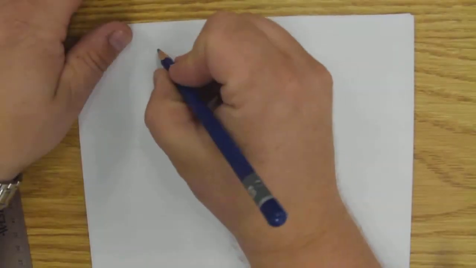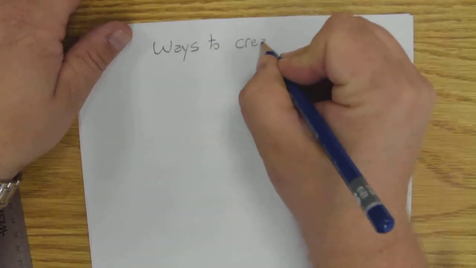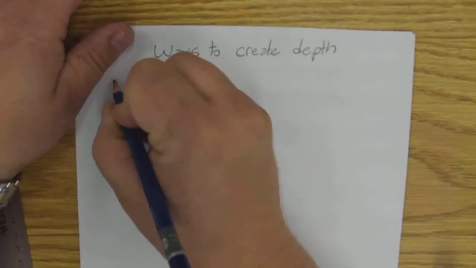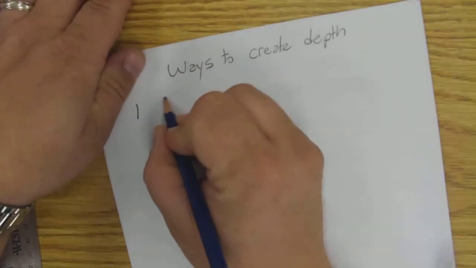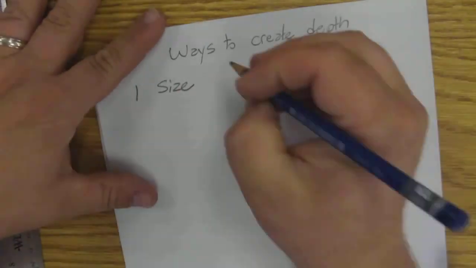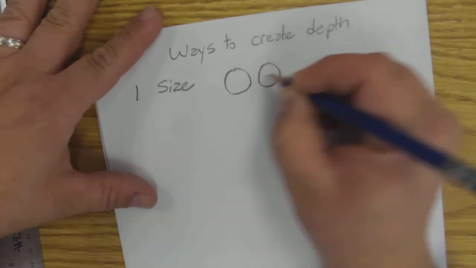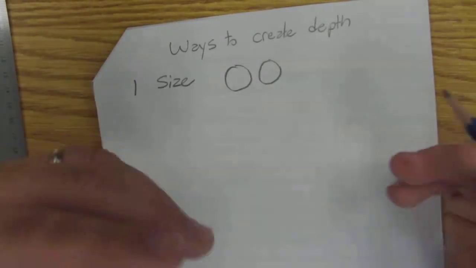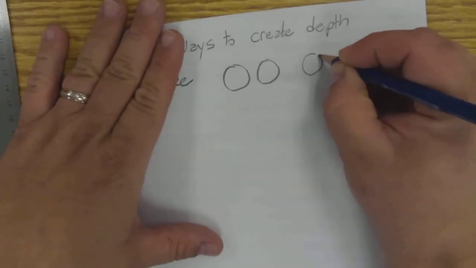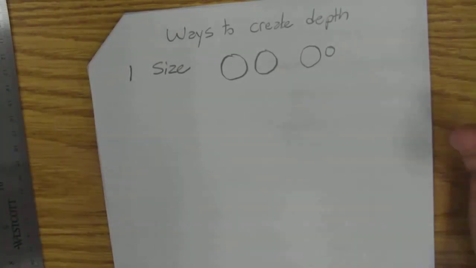little packets as well. So we're going to talk about ways to create depth. Okay, first one is by size. You can create the illusion of depth in space by simply changing the size of something. If you were to draw two things next to each other, put them the same size, it creates the impression that they are next to each other. One is not further away. But if you draw the same two objects and one smaller, then this automatically creates the impression that one is close, one is far away.